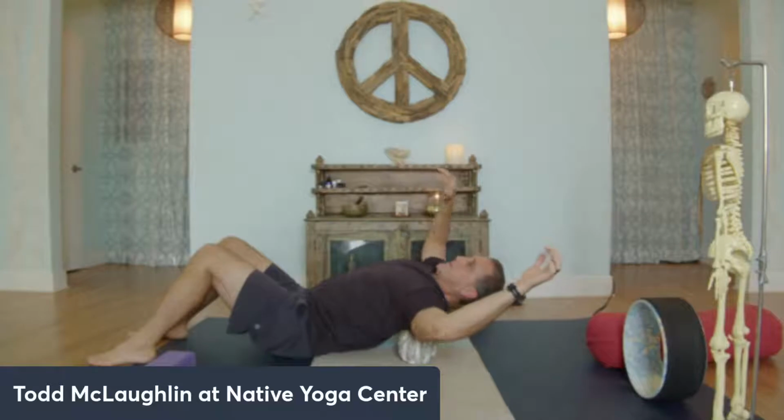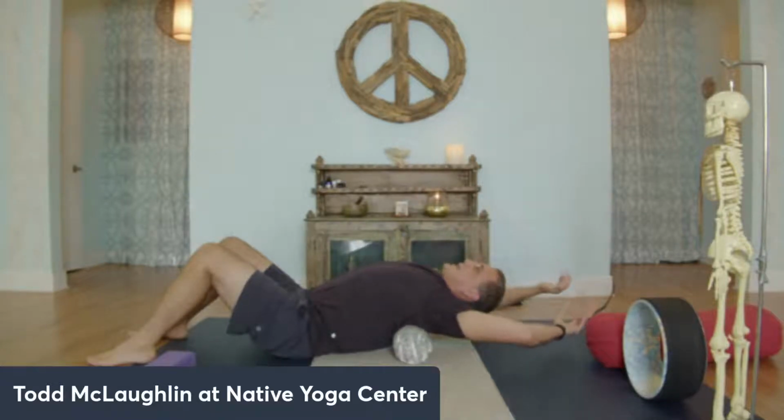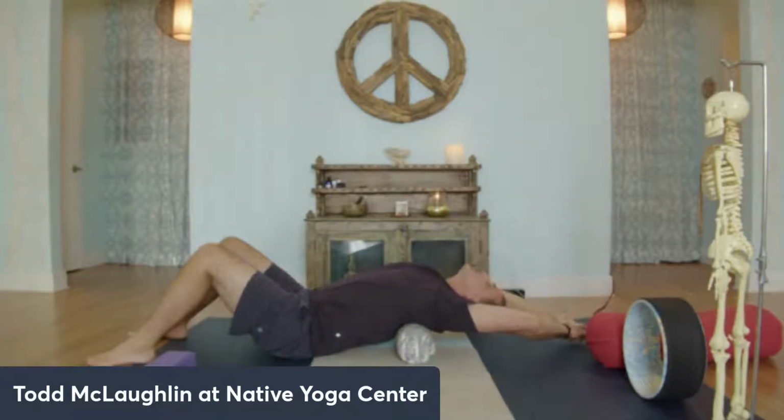If you have discomfort, if we're sitting at a desk for long hours throughout the day, letting your body hang back and stretching arms above the head is great.